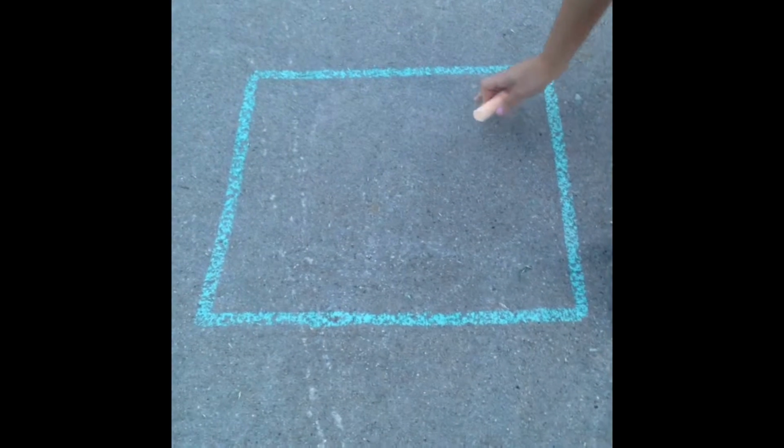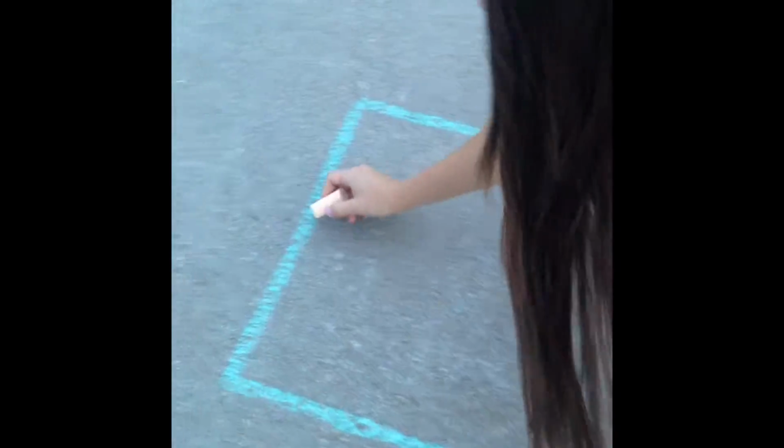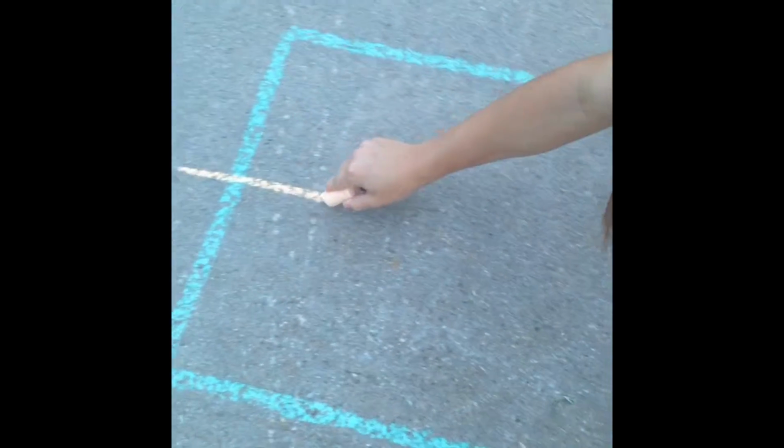An example of line symmetry can be shown on this square. By drawing a line through the top line of the square and the bottom line of the square, you can see that this first half and the second half are congruent. A square has 4 lines of symmetry.